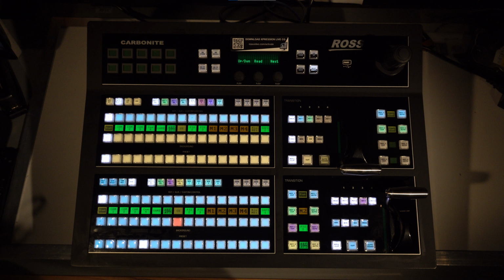If the director says transition or mentions a certain type of transition, you press the auto trans button, which will transition preview to program based on the transition type you have selected.